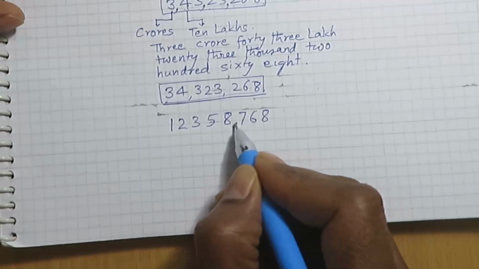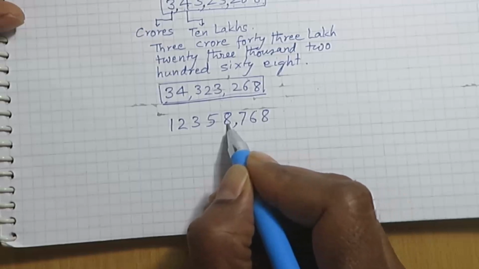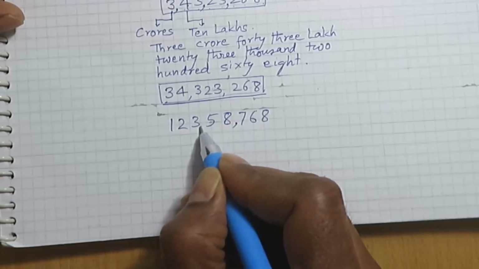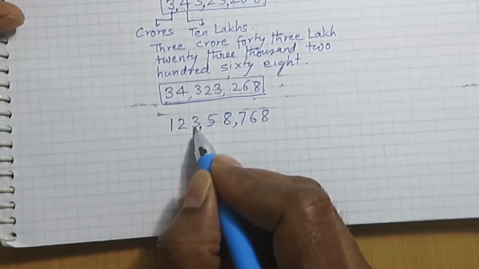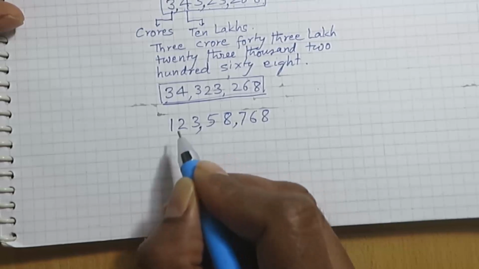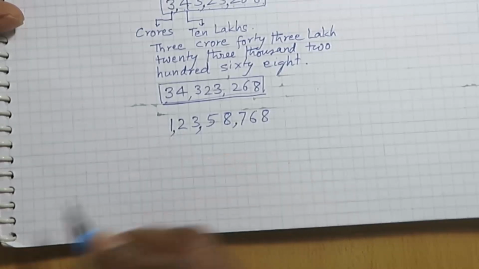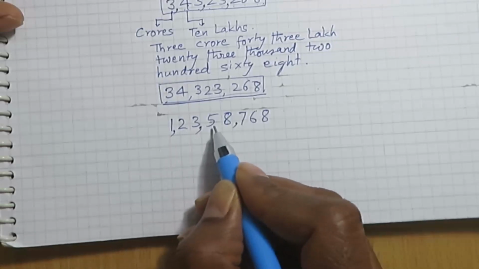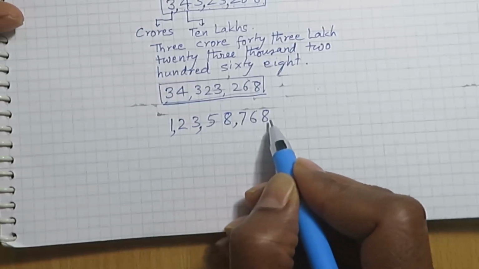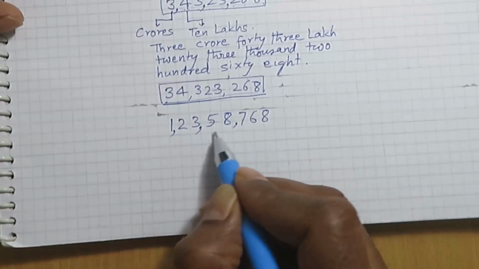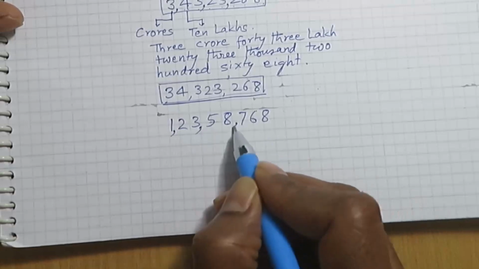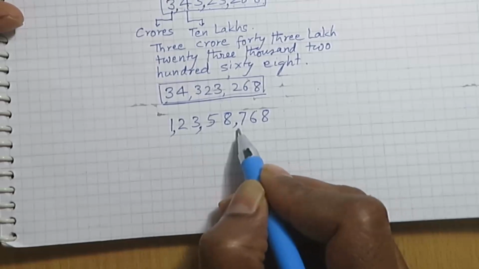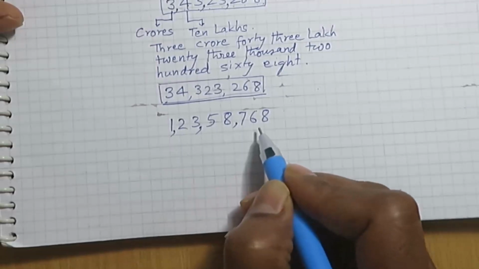So here is the thousand value, 10,000. Then this is the lakh value, 23 lakhs, and then this is the crore value. Okay, so 1 crore 23 lakhs 58,768. This is how we will read this. So see, if we put commas, it is so easy to read, right? If we do not put the commas, then it is very difficult to understand what these numbers are.